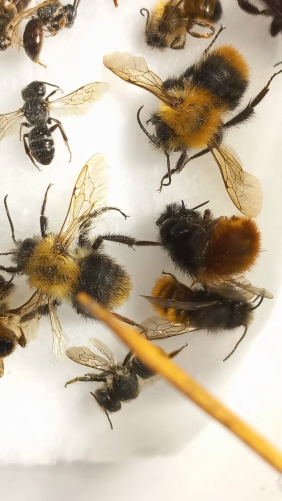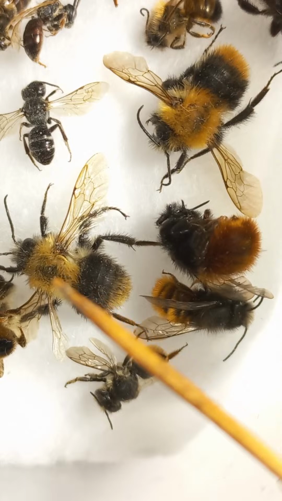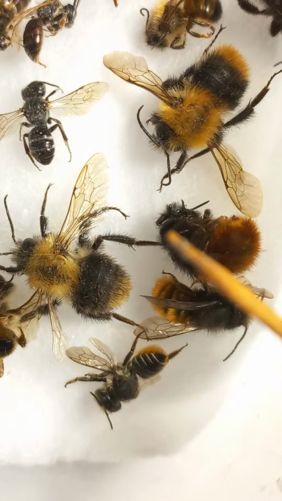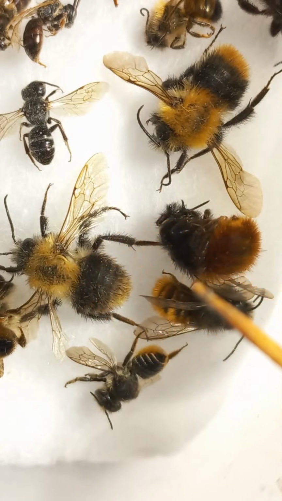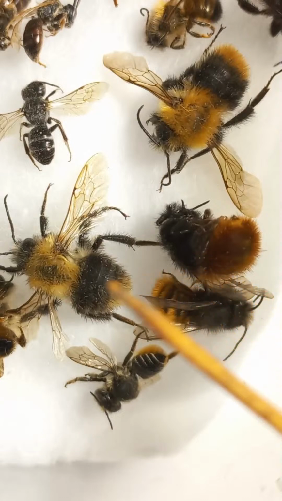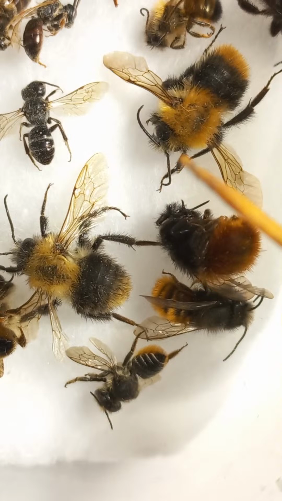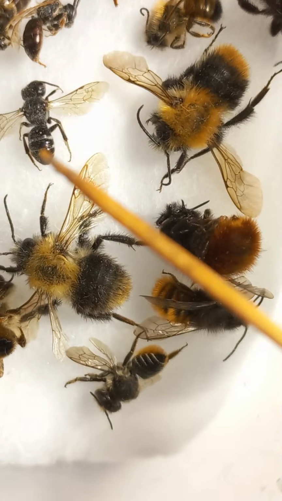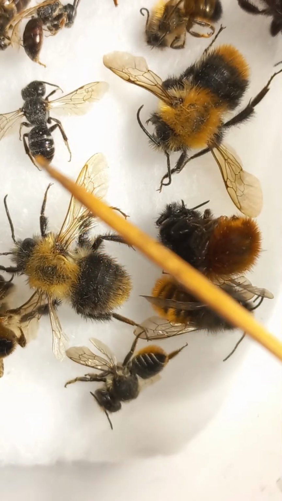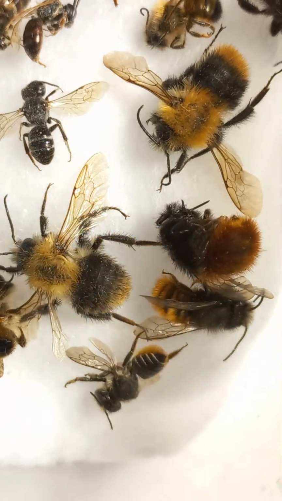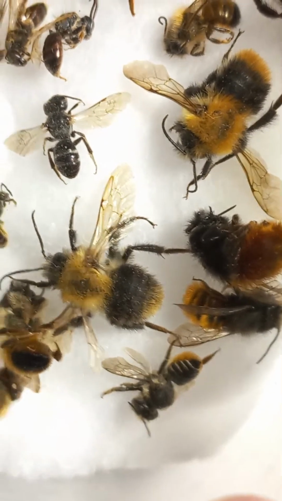These are 2 individuals of Osmia rufa. This is a male of bumblebee. This is a male of bumblebee as well. They're very hairy, quite similar to Osmia, but Osmia is a solitary bee, while bumblebee is a social bee. This is a genus, probably Lasioglossum, I'm not sure. Other family of sweet bees, Halictidae.